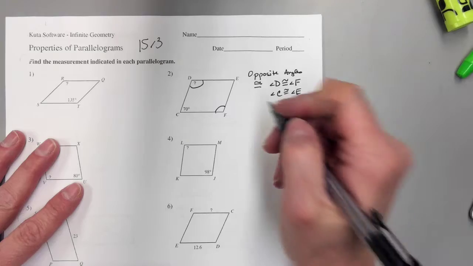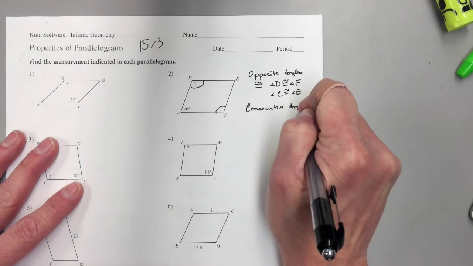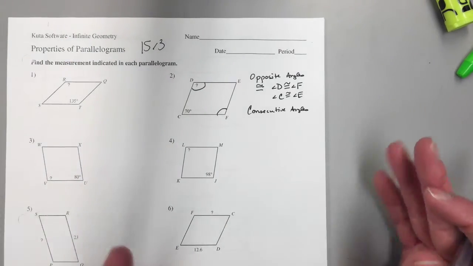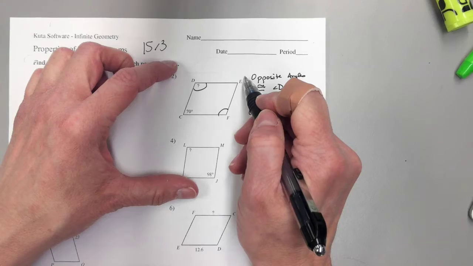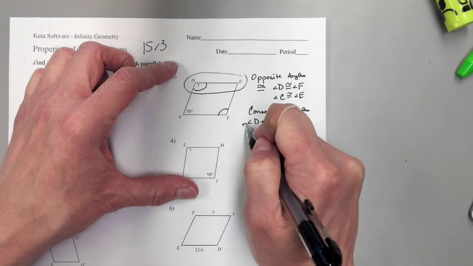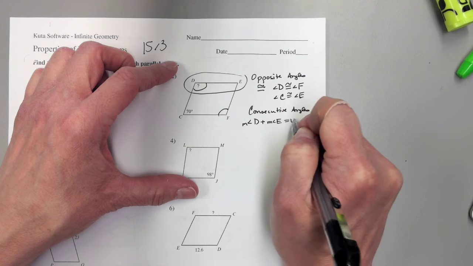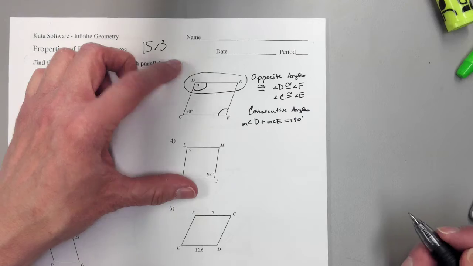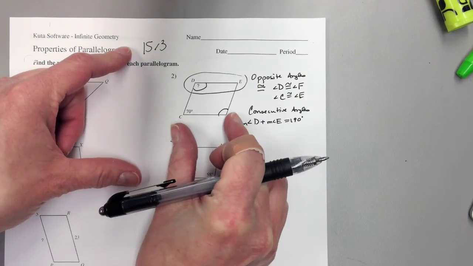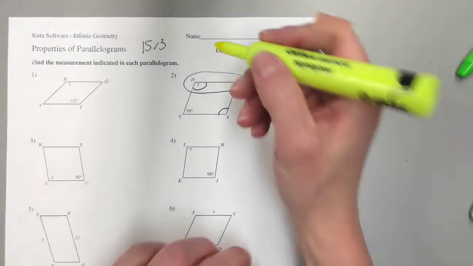So what does that mean? Well, consecutive angles is talking about angles that are literally right next to each other. So we could be looking at angles D and E. So the measure of angle D plus the measure of angle E is equal to 180 degrees. But the same thing can be said for E and F, F and C, C and D. Well, that's where we're headed with this problem.